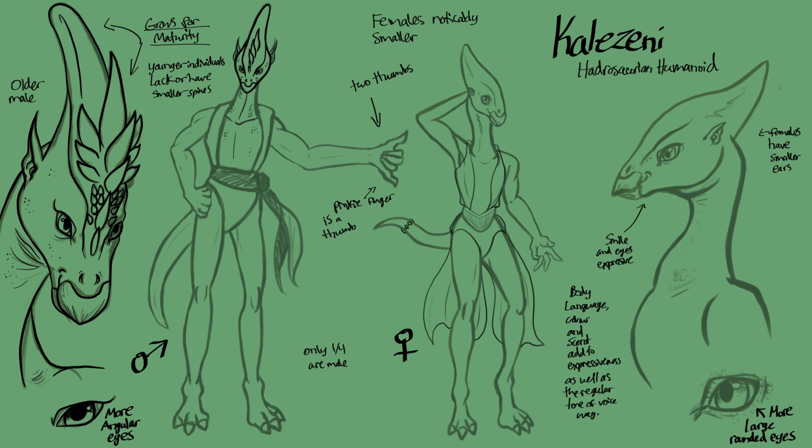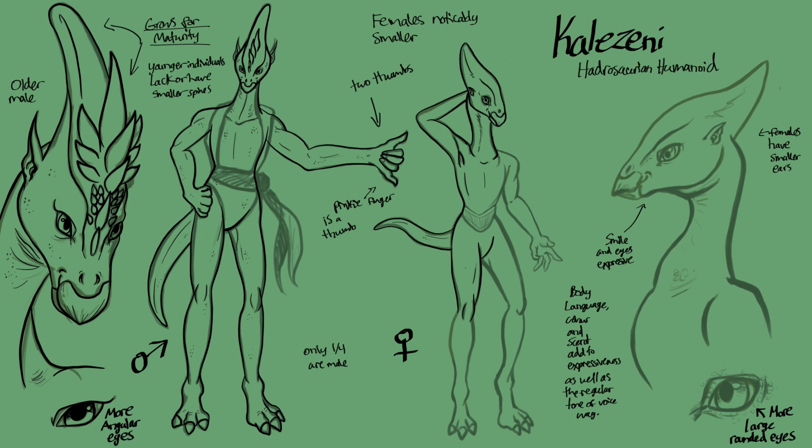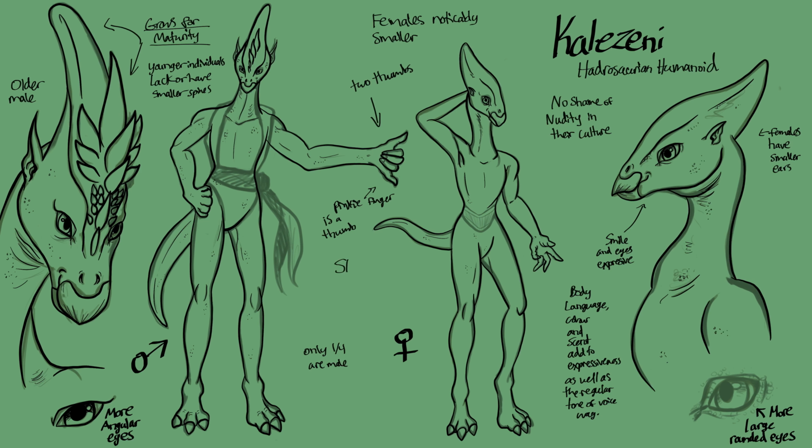They are a herbivorous race, and I'm working out layers here so that the clothing is done on a different layer on top. So I actually have sort of a naked version and a clothed version that I did the line art for, so that I could later go in and do different costume designs, and so I could see what they look like without clothing. They really don't have any shame of nudity in most of their cultures, so they mostly wear clothing for fashion.